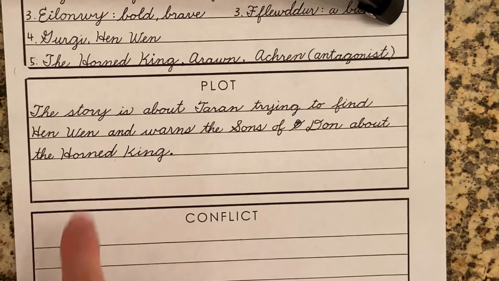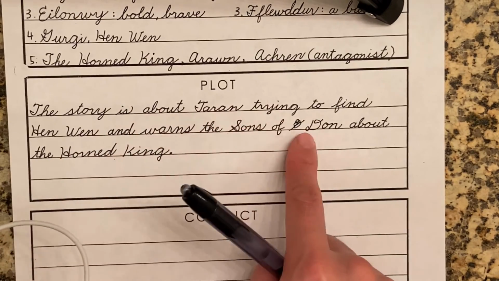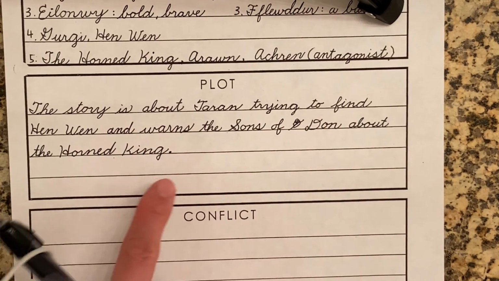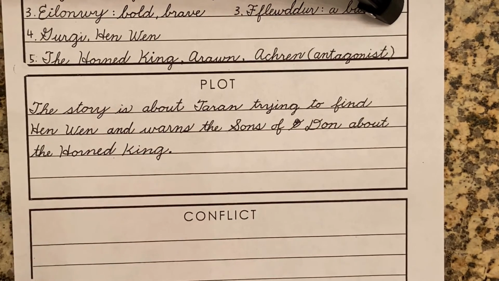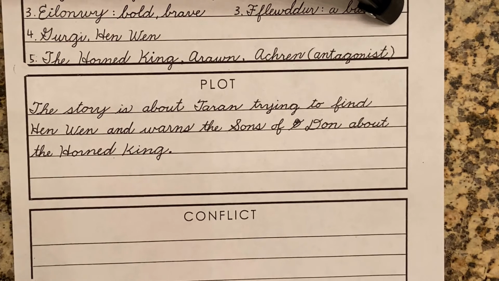Now in this sentence, the story is about Taran trying to find Hen Wen and warns the Sons of Don about the Horned King. In this sentence, I am able to explain the main story of the book without revealing any secrets, right? I mean, it's about a boy who's trying to find the pig and tries to go to Caer Dathyl to warn them about the Horned King, who is the antagonist. So I'm not ruining anything. Not a spoiler alert, but I'm just giving a summary of the book.